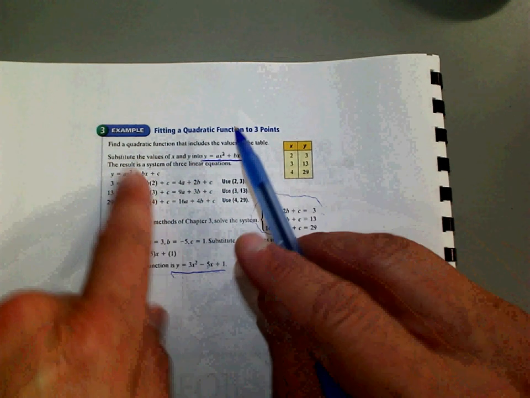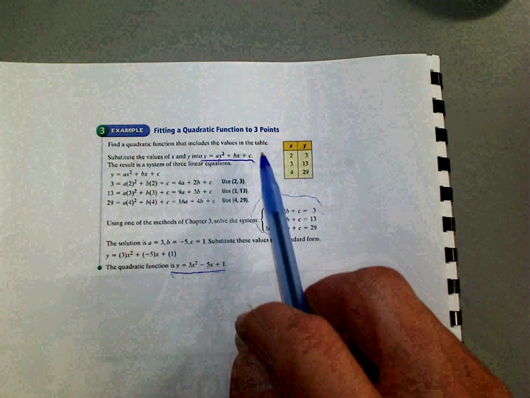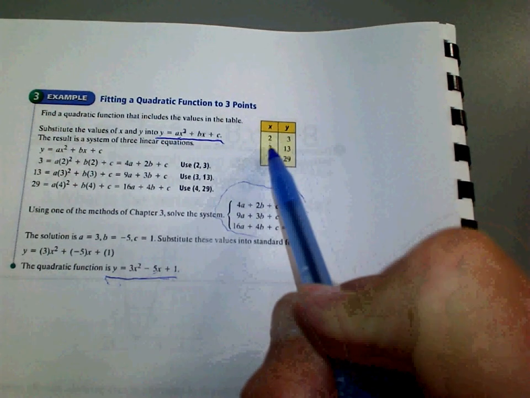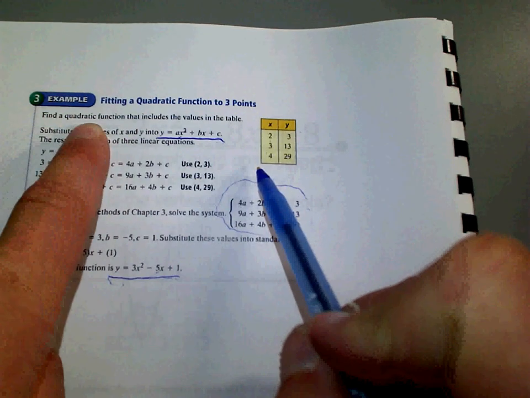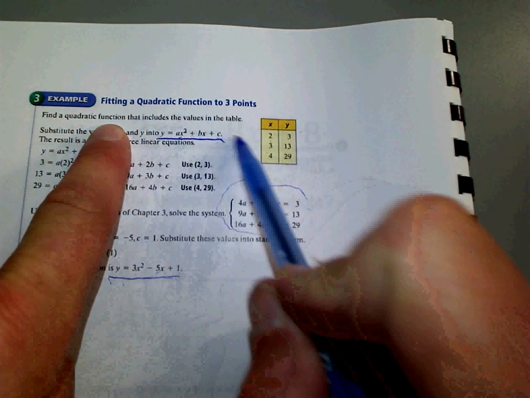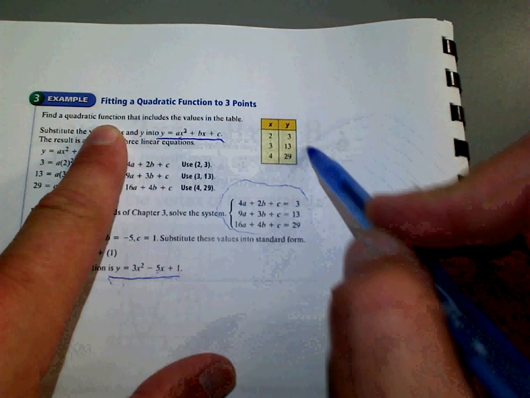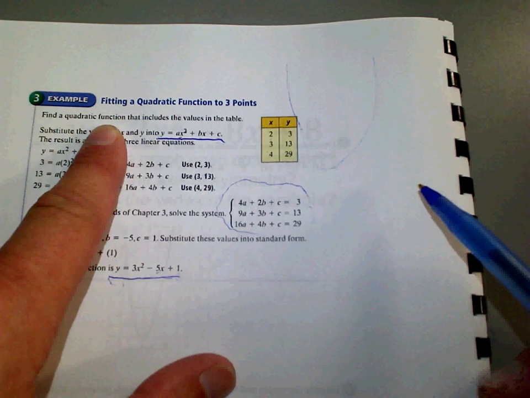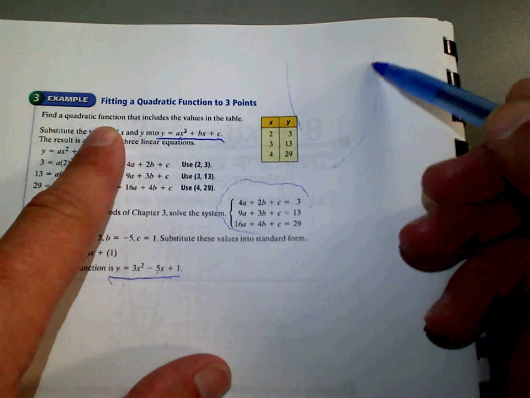Okay, this is the last example out of this first lesson. It gives us, zoom in here, some data: 2, 3; 3, 13; 4, 29. And we're going to see if we can find a quadratic function that would fit this data. We're thinking maybe it forms a parabola. That's what we're wondering. A parabola. And as you guys saw in Desmos, it might be over here on this side of it.